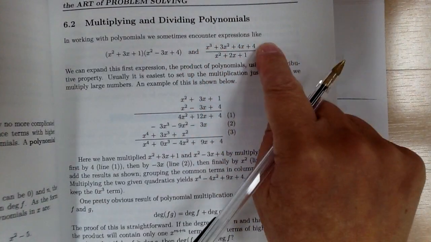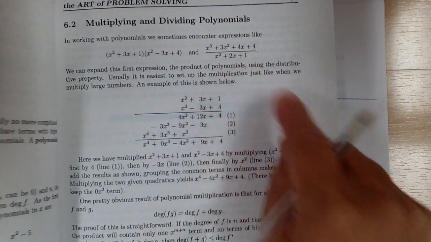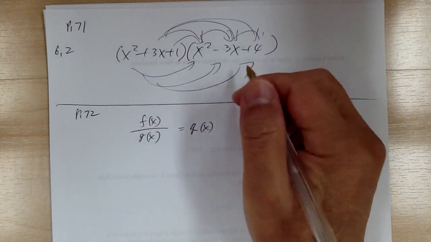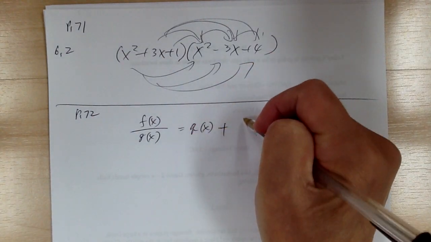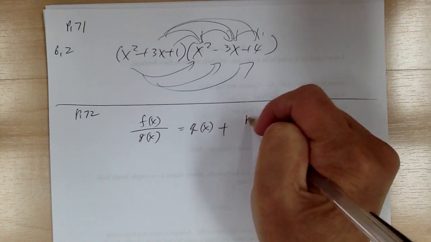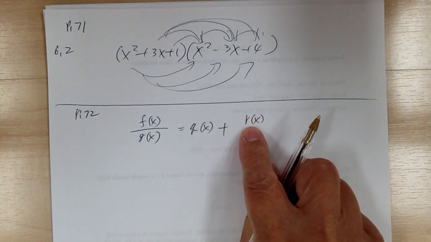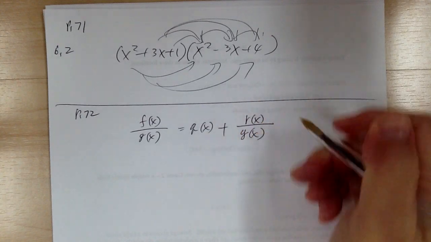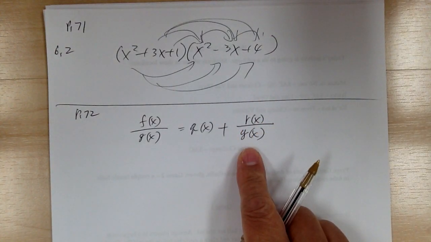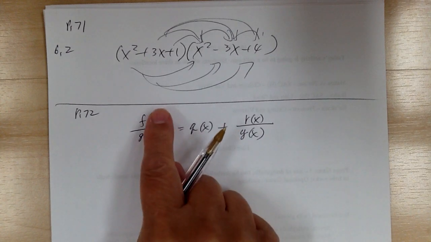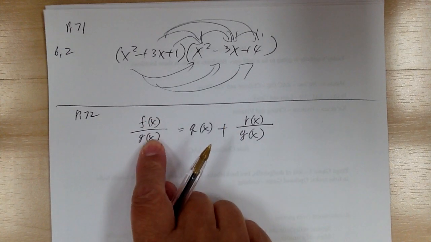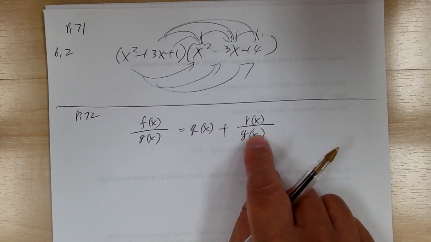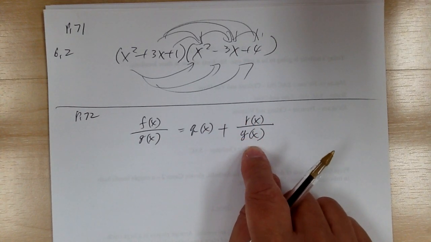So when you have a polynomial divided by a second polynomial, you're going to get a quotient plus the remainder. So this is r of x over g of x, okay. Again, when you have a function divided by another function, you get a quotient plus the remainder over the divisor. The divisor is like your denominator, okay.